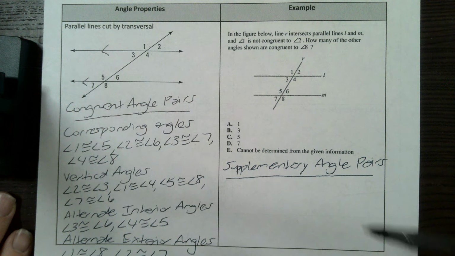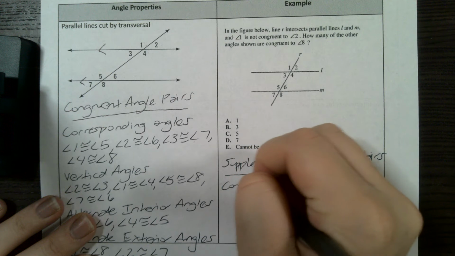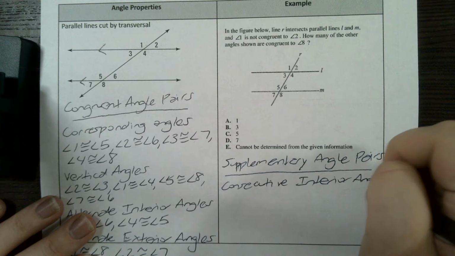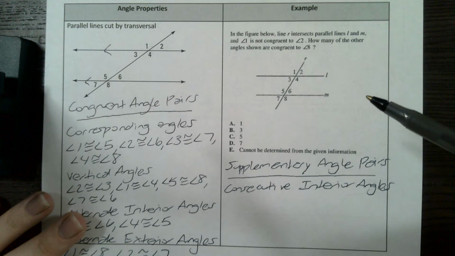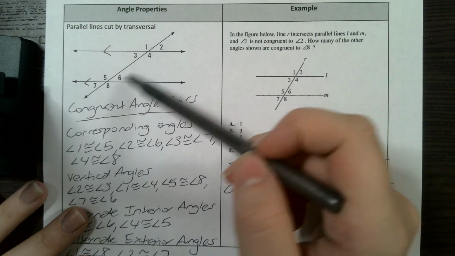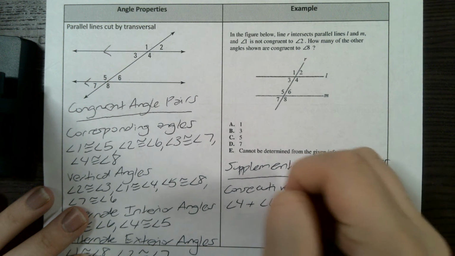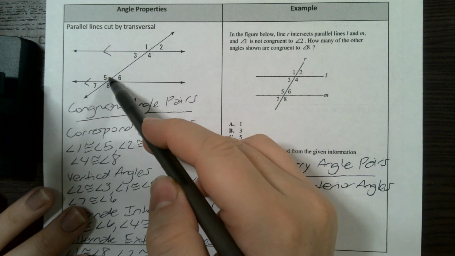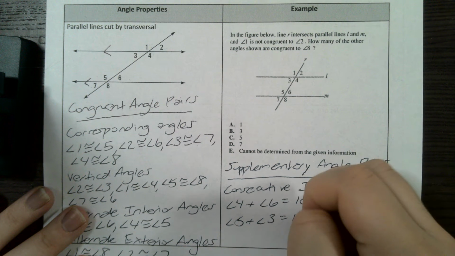So here, my supplementary angle pairs are going to be consecutive interior angles. Again, we're interior, so we're inside of these two parallel lines. But now instead of being alternate, so on opposite sides of the transversal, they're going to be consecutive, so on the same side of the transversal. So here, angle 4 plus angle 6 is going to sum to 180 degrees because they're supplementary. And angle 5 plus angle 3 is also going to sum to 180 degrees.